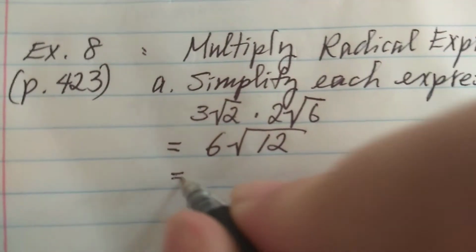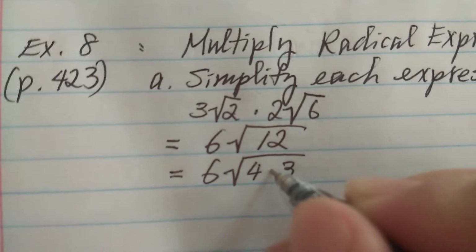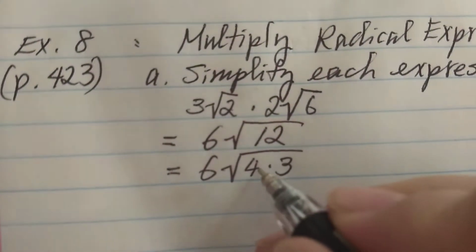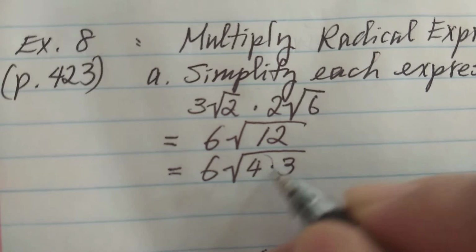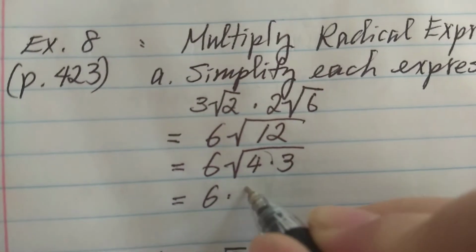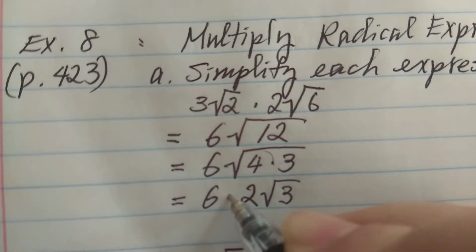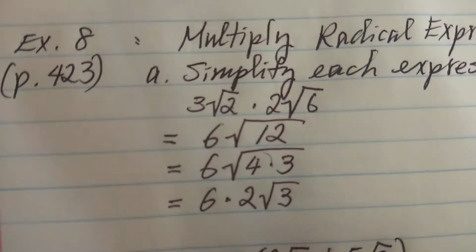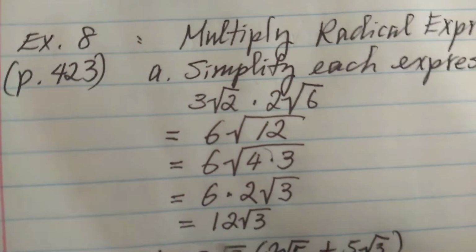Well, inside 12, there's a 4 and a 3, right? So it's almost like you're rearranging things. So 4 times 3 gives you 12, but the 4 can be simplified further as 2. The radical 3 cannot. So your answer is 12 radical 3.